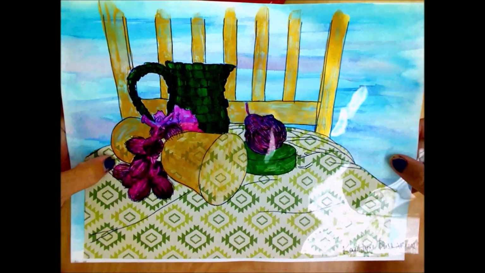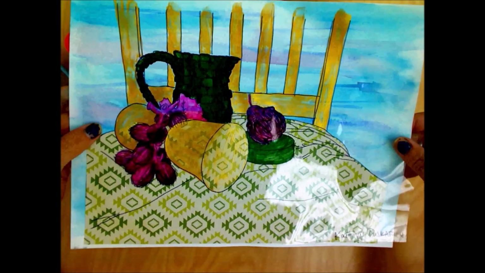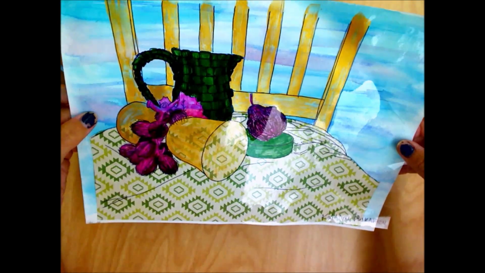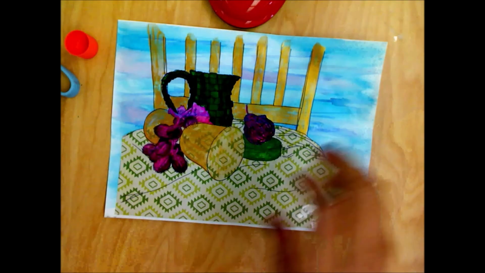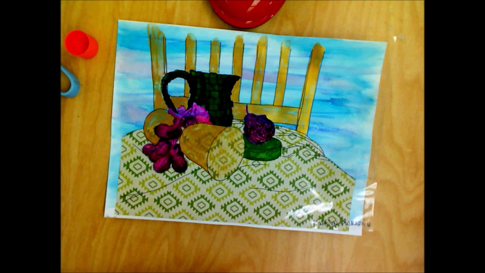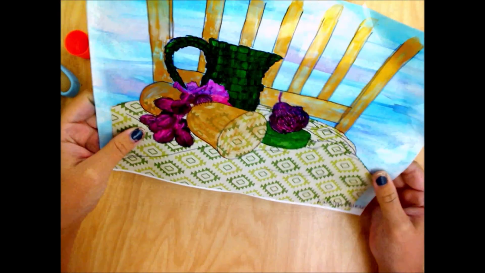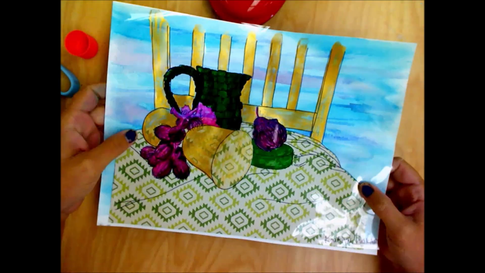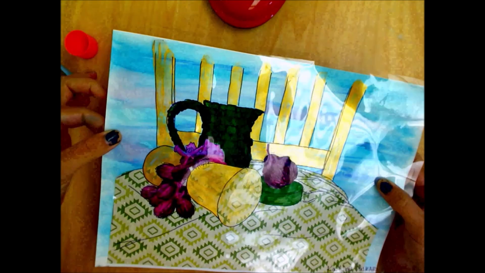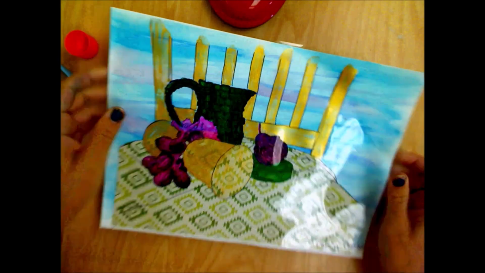I will frame these and put them in the art show for you. When you are finished with your project, make sure that you go on Moodle and fill out the artist statement, and then keep all of this together and turn it in as one packet. Okay, thanks.